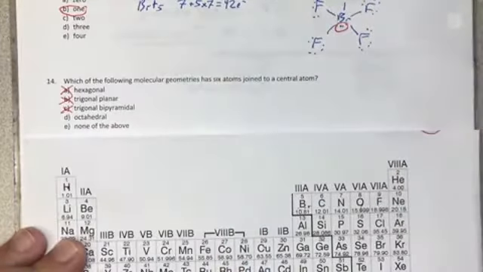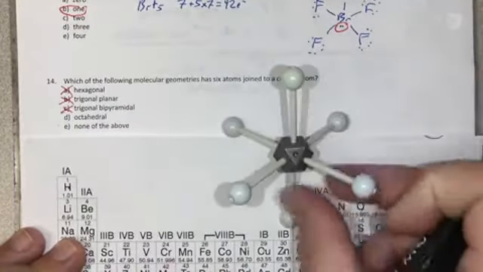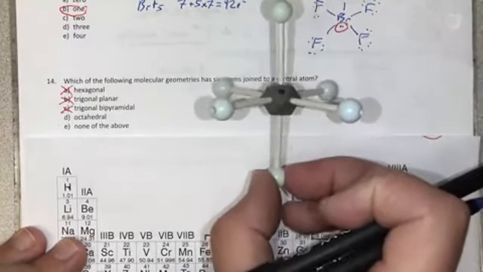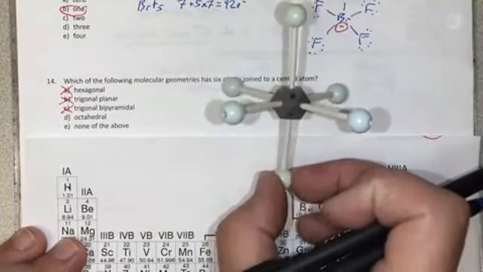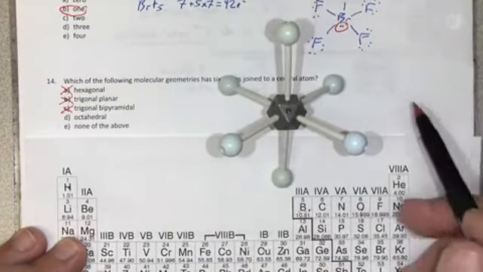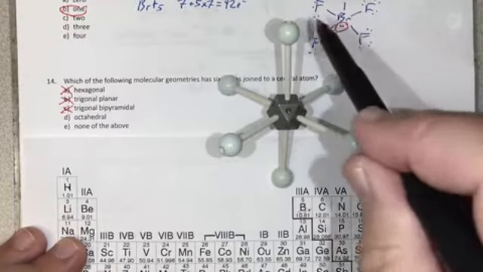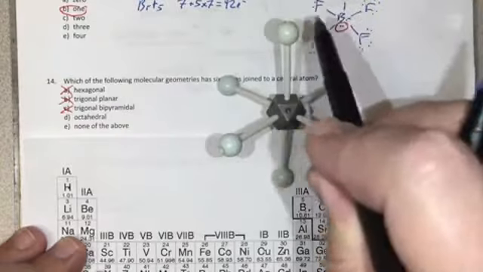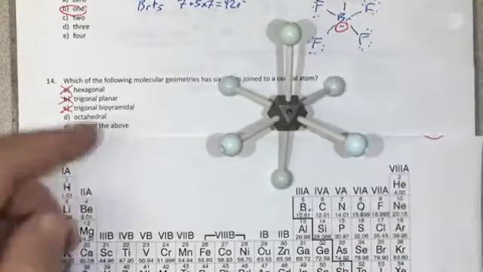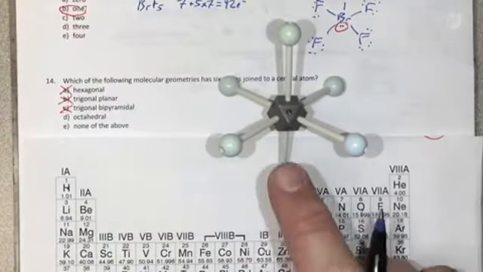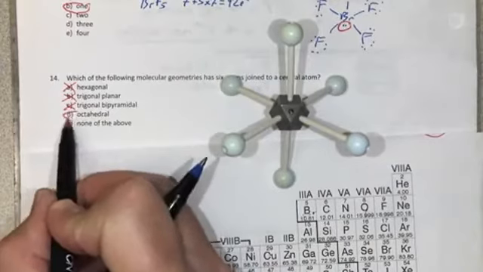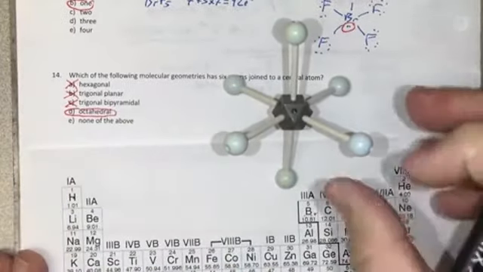So the correct answer is octahedral. This is an octahedral shape. There are 6 atoms around the central atom in this octahedral molecule. All the bond angles are 90 degrees. Why is it called an octahedral shape? Because if this were a solid, if this were the side, and this were the side, and this were a side, there's 4 sides on top. 1 right here, 2, 3, and then 1 in back, and then there's 4 sides on the bottom. 1, 2, 3, 4. So it's called an octahedral for that reason. So if you have 6 atoms attached to a central atom, it's called an octahedral shape.